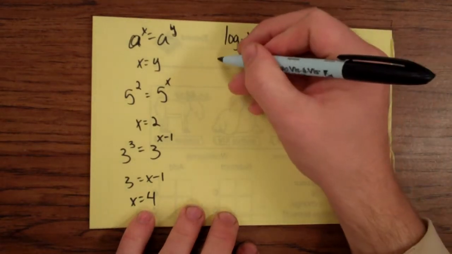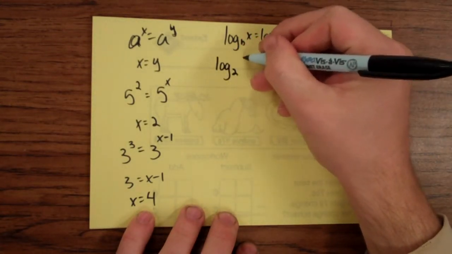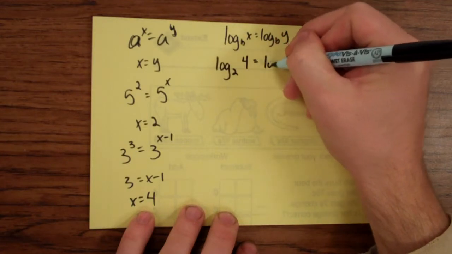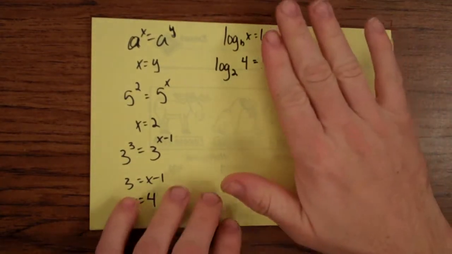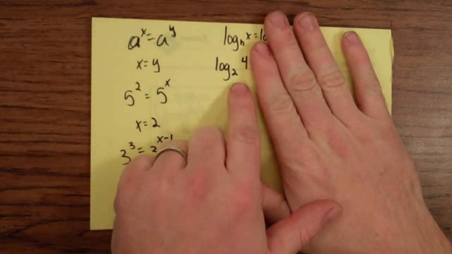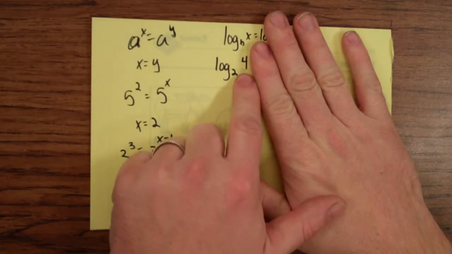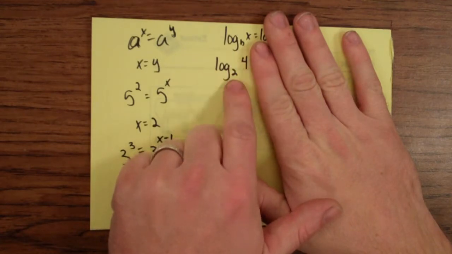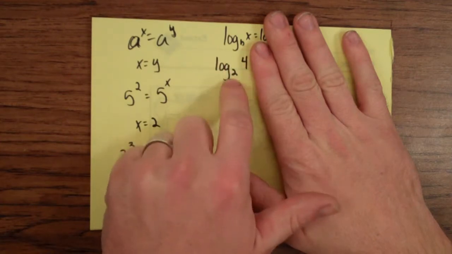So let's use an example to think about this. Log base 2 of 4 equals log base... Now remember, never forget that this expression right here means: find the power, find the exponent that I'm going to raise 2 to get 4, right? I need to find the exponent. So this means an exponent is the answer.